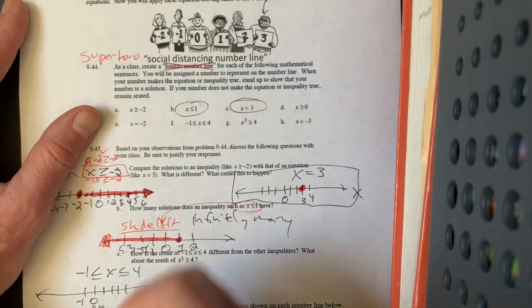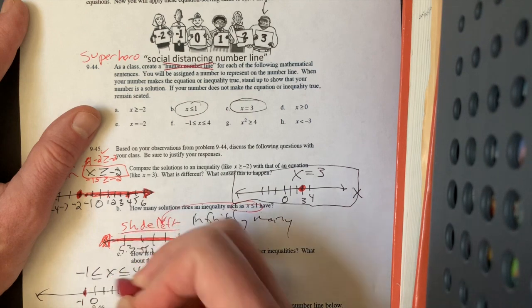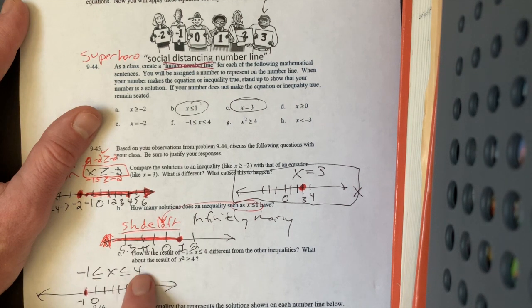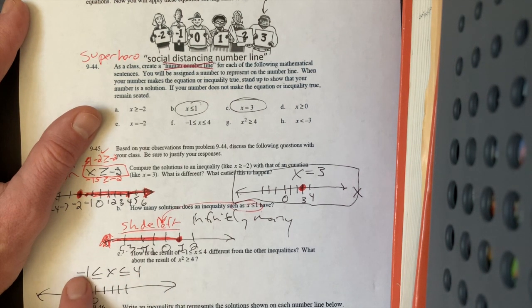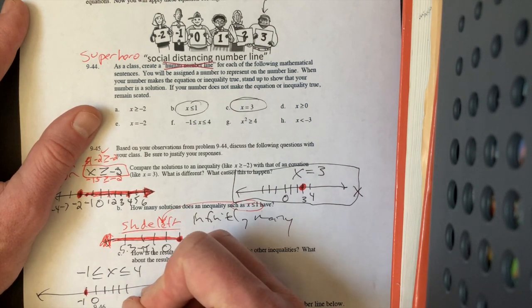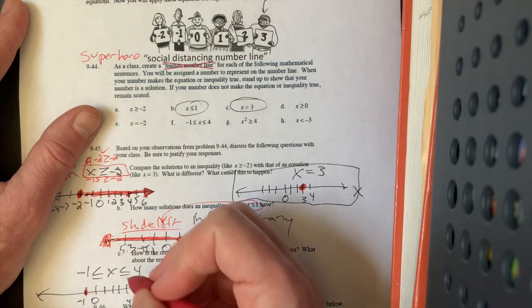That means x is allowed to be 1. That would be a solution in this compound inequality. And the largest, so this is sort of the minimum here, the maximum is over here. You write it this way, left to right, you're going from minimum to maximum, because negative 1 is less than or equal to x, so x can be negative 1, and x is less than or equal to 4, so that can go up to 4, but it can't go beyond 4.